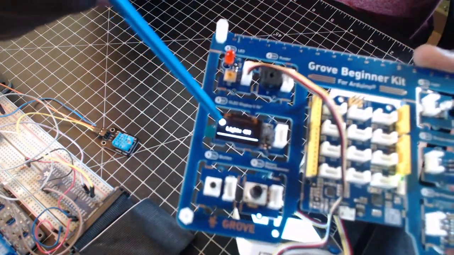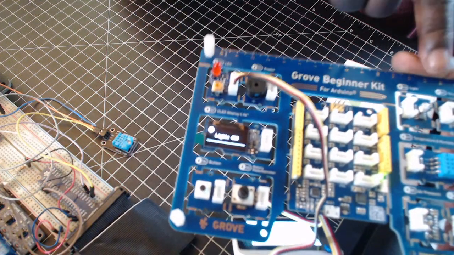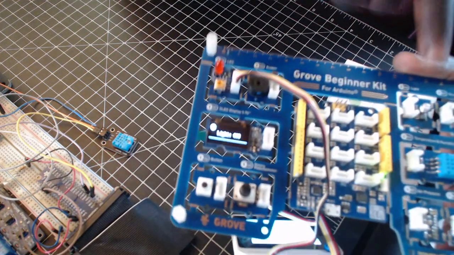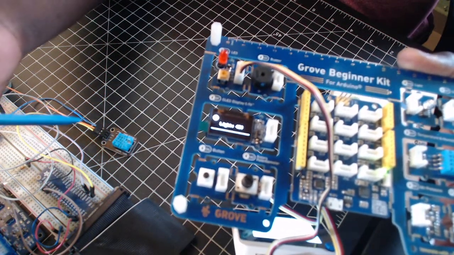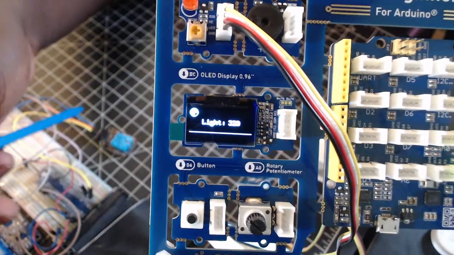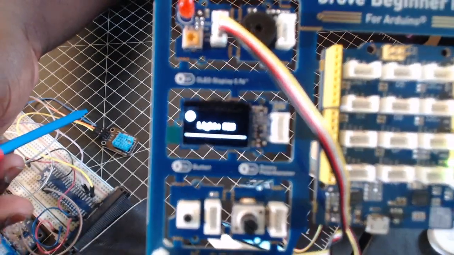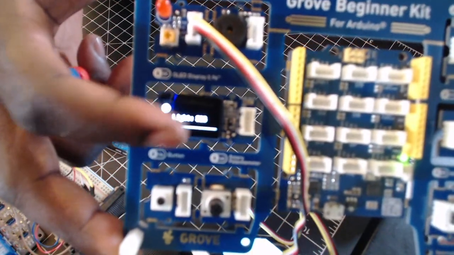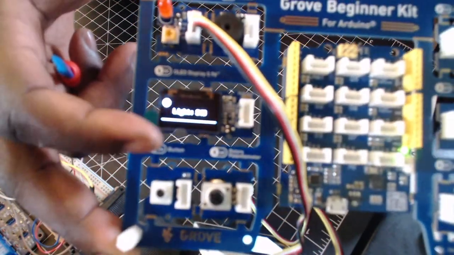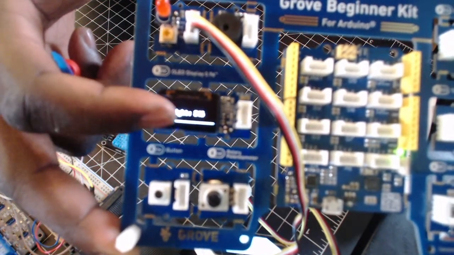If you look closely at the OLED, it's actually showing me the light intensity from this light sensor here. So now if you look closely, you see the light is 3, actually 4, in the area of 400. I don't know if I can bring this so it focuses. Yeah, you see that. So it's saying the light is around... let me put my finger here and see if we can focus it a bit.